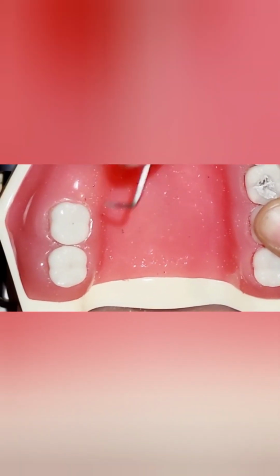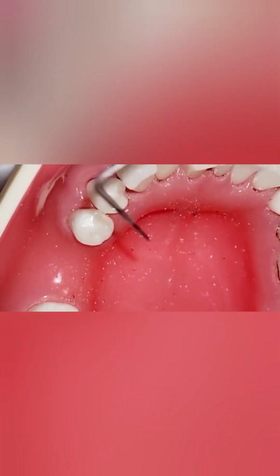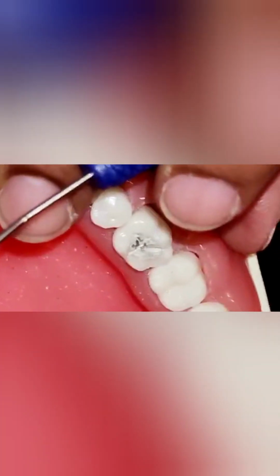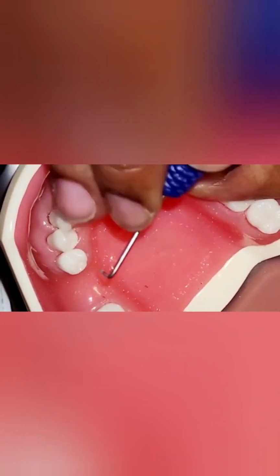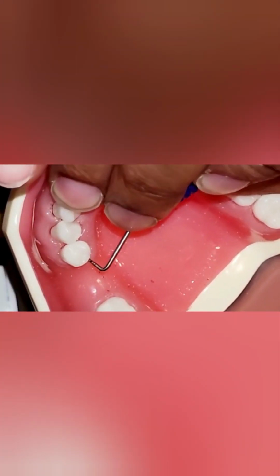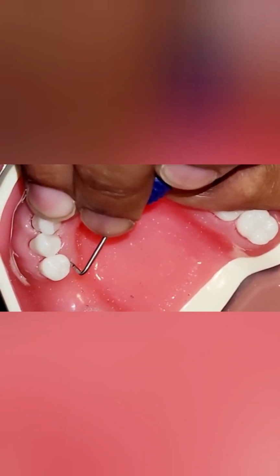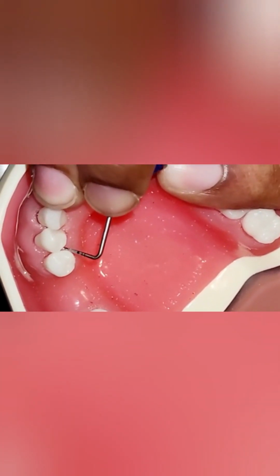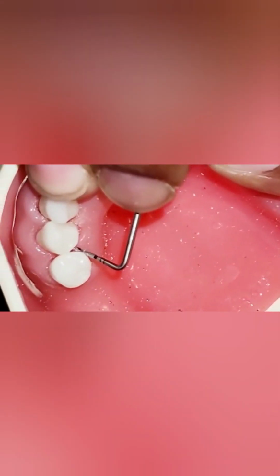We have a 5. Again, we're skipping tooth number 19 because it's missing, and we're going over to our second premolar, number 20. Let's move his head just a little bit. We have a 7, a 6, followed by a 7.